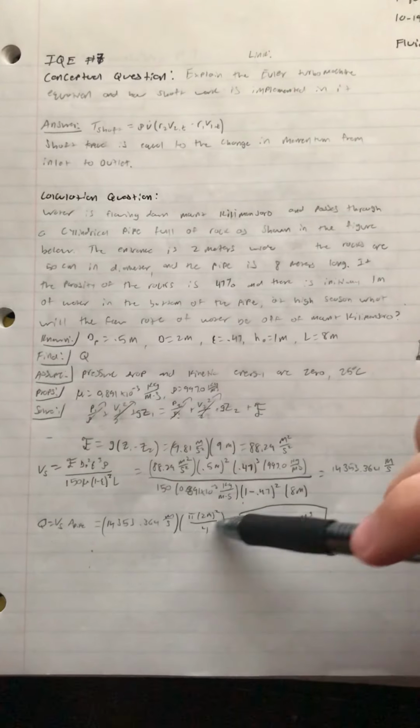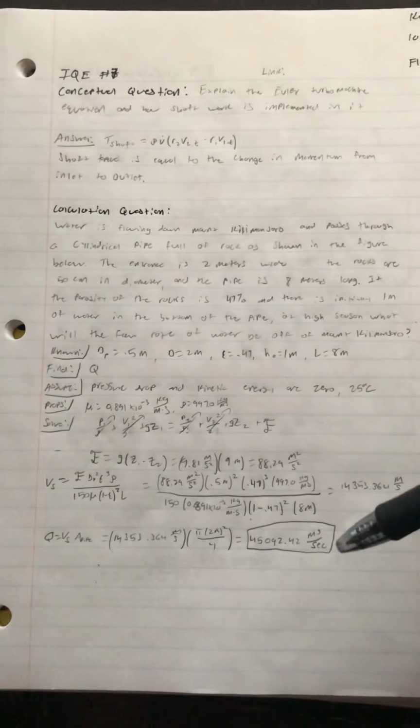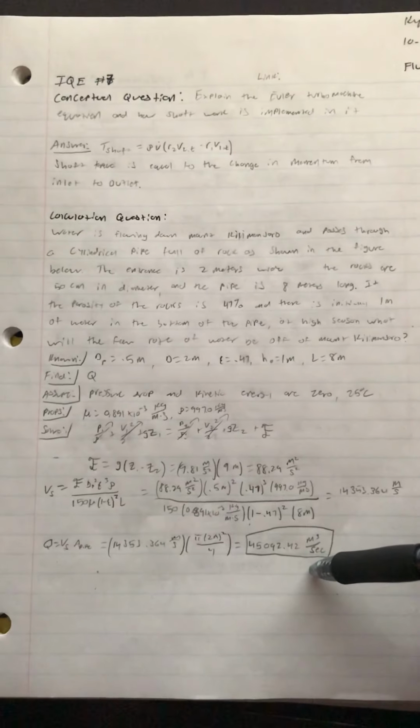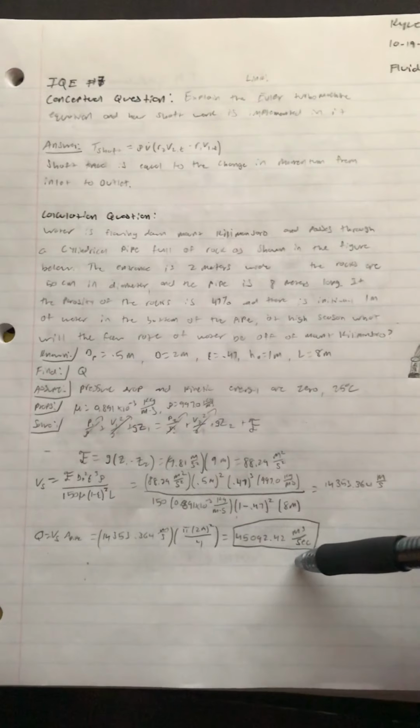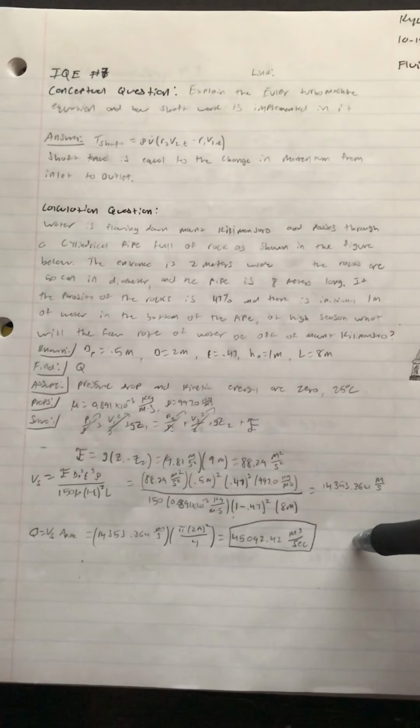We plug that in, we get 14,353, and then we multiply it by the area going into the pipe, and we get a very large flow rate. So this would be a really good day for Africa, but this is how this equation would be solved.